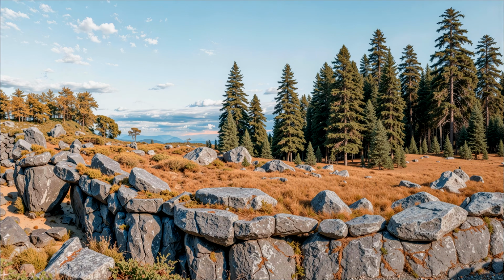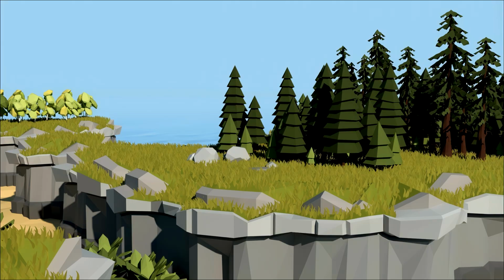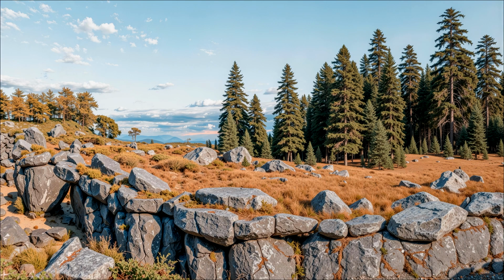Okay, right here, this looks very good from the Bloom application. Then if we go back to the original right there, and then back to the final, and back and forth, you can see quite a bit of difference between the two.